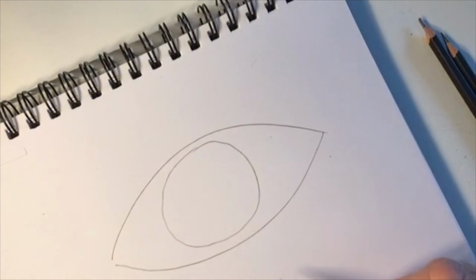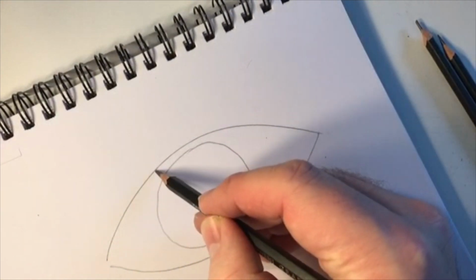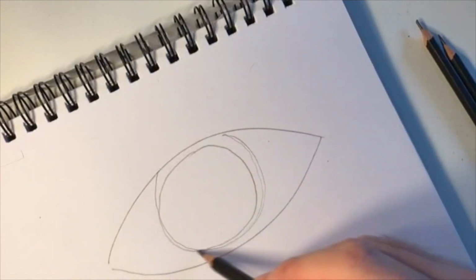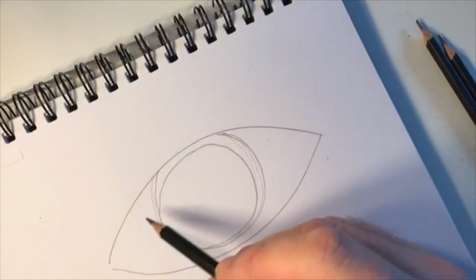When looking at a person straight on, the top part of their eyelid and their brow will cover that top part of the iris. So you'll see there that he's just bringing it up to meet that top line, so it cuts it off a little bit.